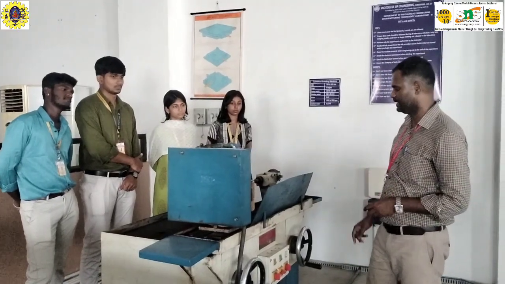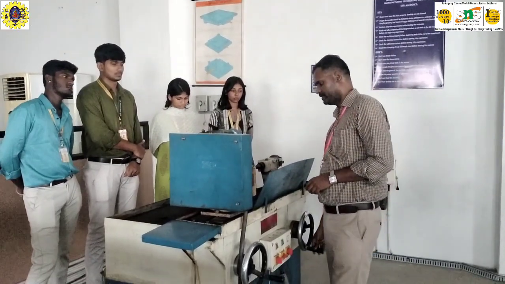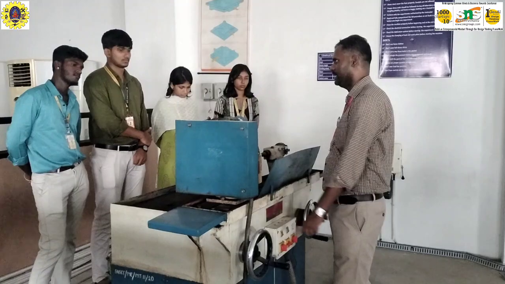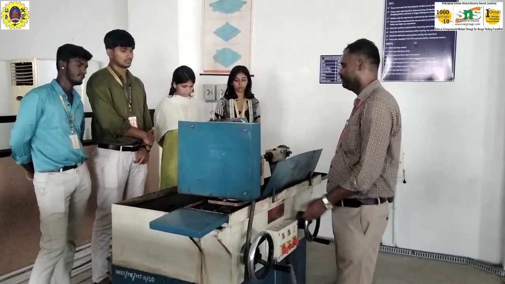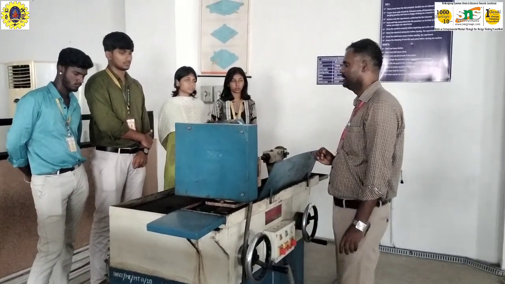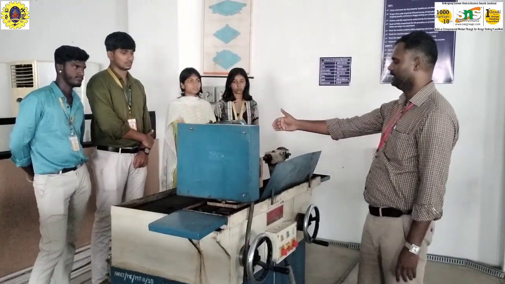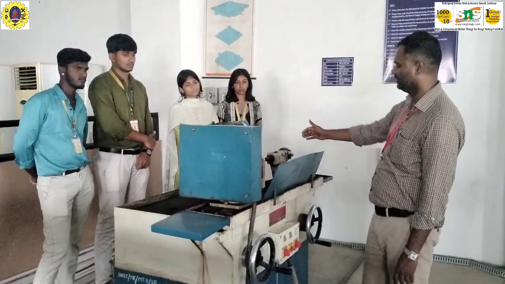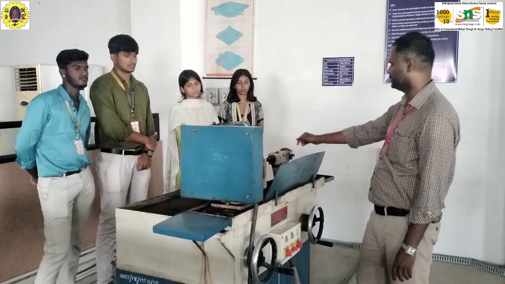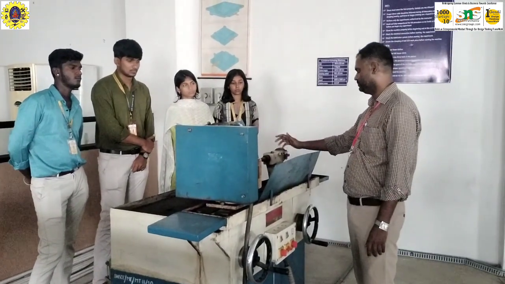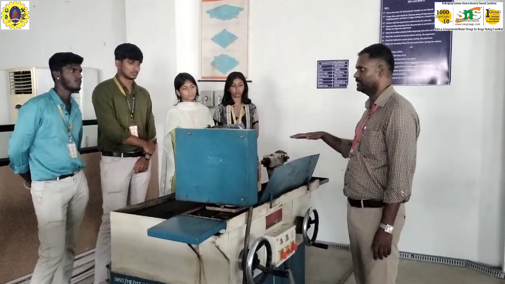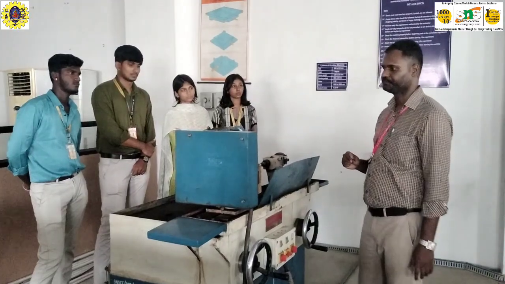Then we can adjust the movement by means of hand wheels. We have a carriage, and feed and depth of cut can be given in the machine. We can adjust the movement of the grinding wheel in a transverse direction, and we can adjust the settings with the hand wheel provided on the tailstock. So this is called the tailstock.